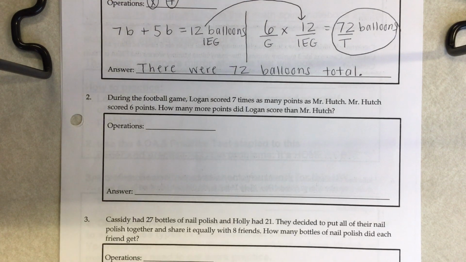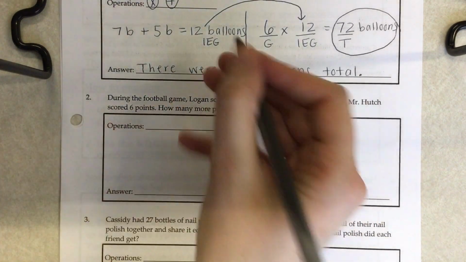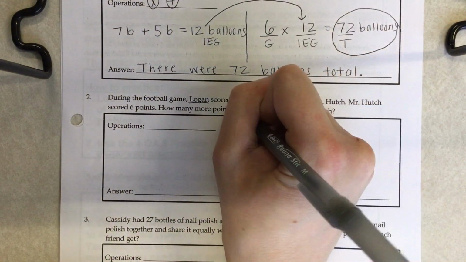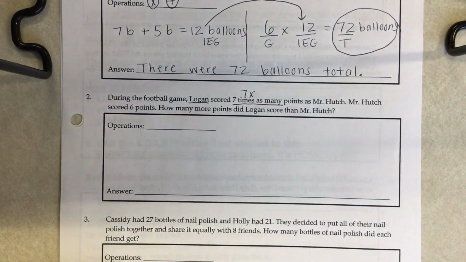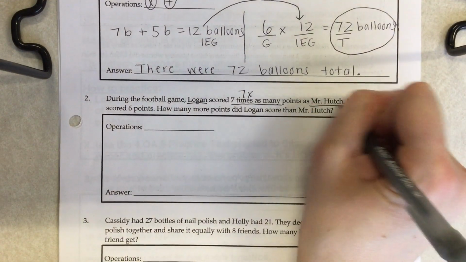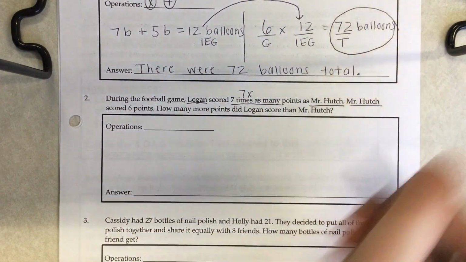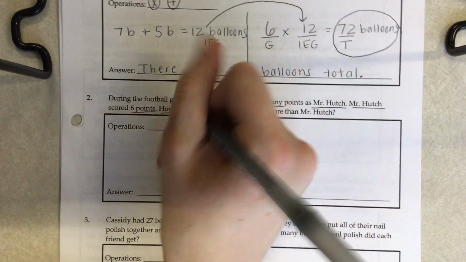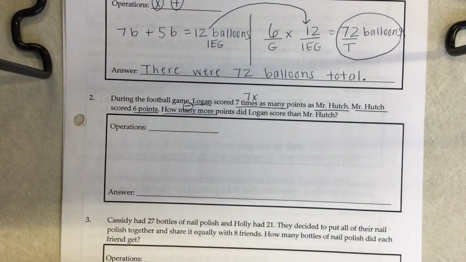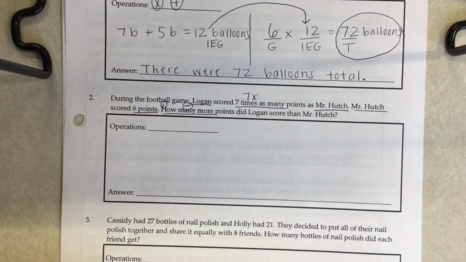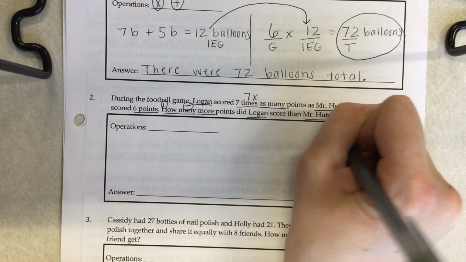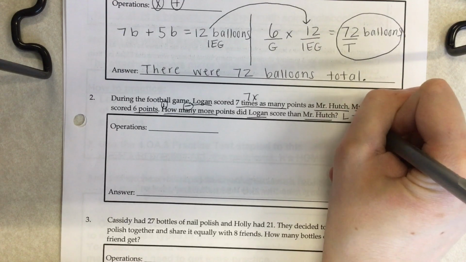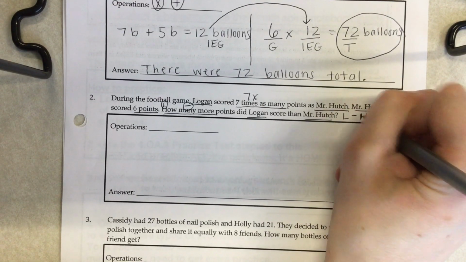Number 2. During the football game, Logan scored 7 times as many points as Mr. Hutch. Mr. Hutch scored 6 points. How many more, I know that means subtraction, how many more points did Logan score than Mr. Hutch? So here's my question. I'm going to number that. And I'm trying to find out how many more points did Logan score than Mr. Hutch. So I know I'm going to have to do L minus H.